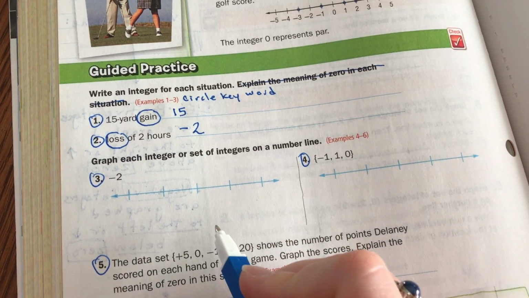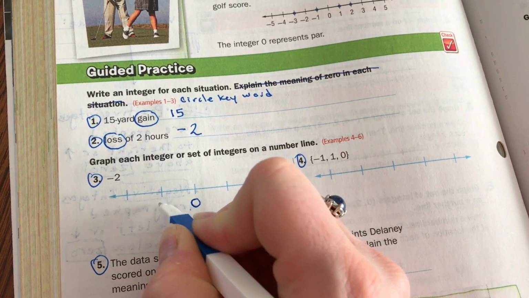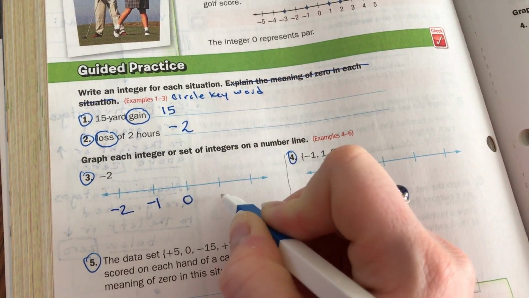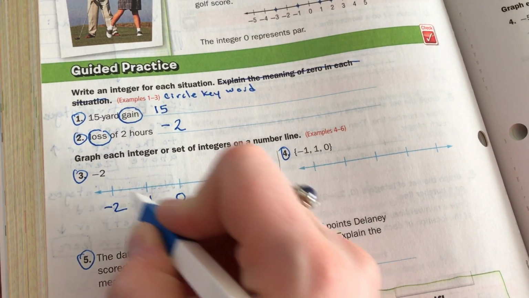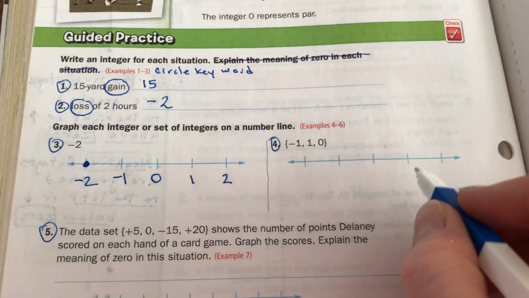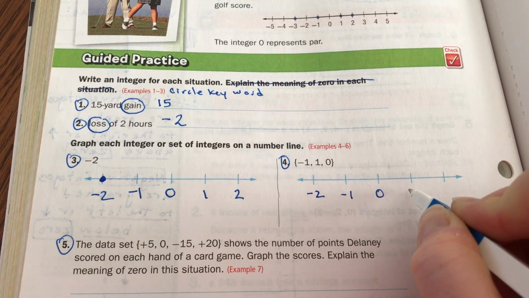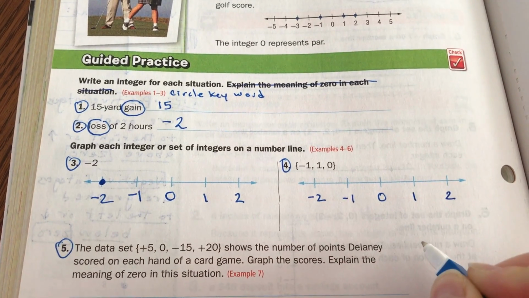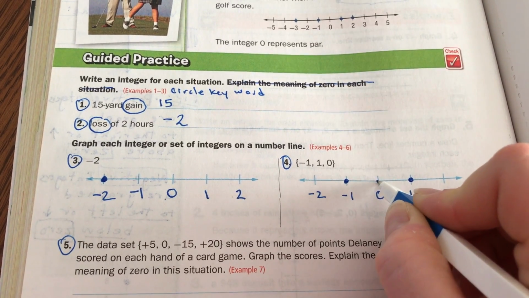All right, so I'm going to put 0 in the middle here. And negative integers go to the left. Positive integers go to the right. And we're looking for -2. There we go. Same with this. I'm going to put 0 in the middle. -1, -2 to the left. +1 and 2 to the right. We're graphing -1, +1, and 0.